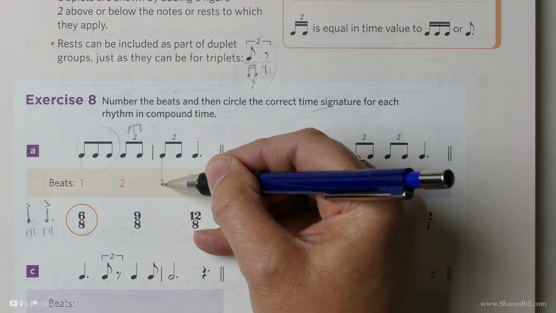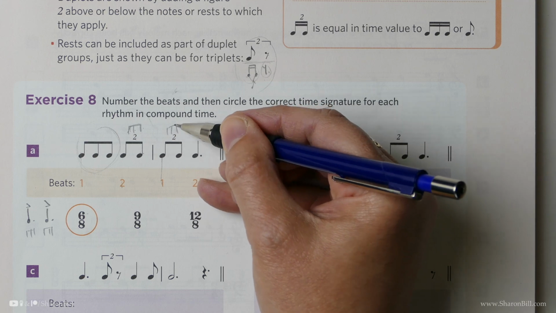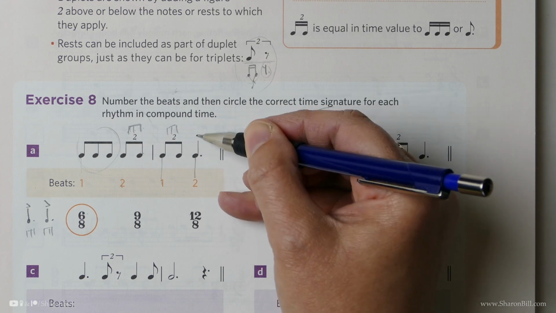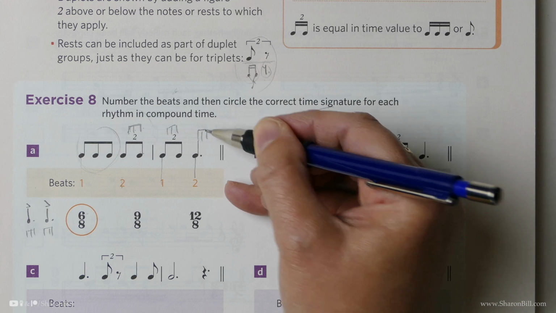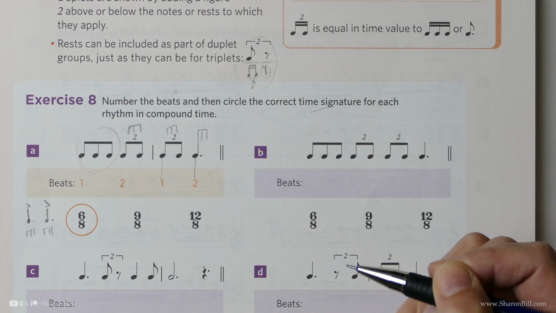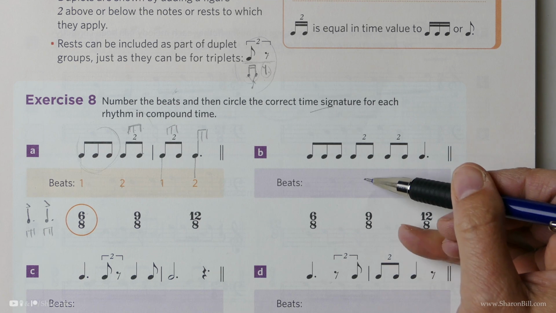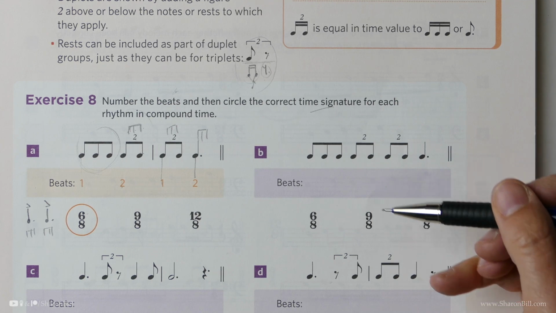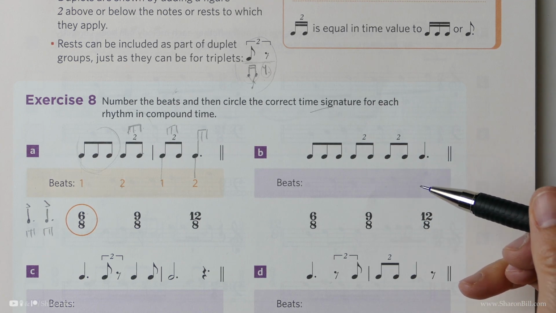There's the start of beat 1. That's 2 in the time of 3. There's the start of beat 3, which is literally 3 quaver beats. So perhaps now have a go at the remaining exercises, and then we'll check through these together.